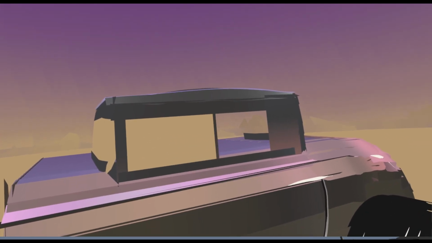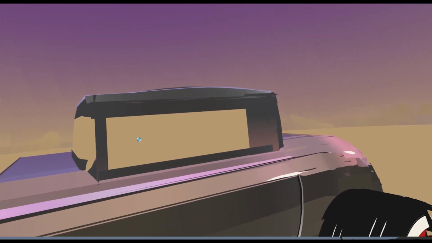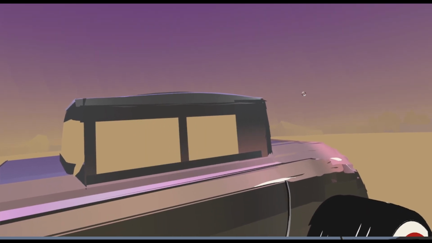For this type of hot rod, it could be super tinted glass. But if you want to look inside, obviously you can use transparency.